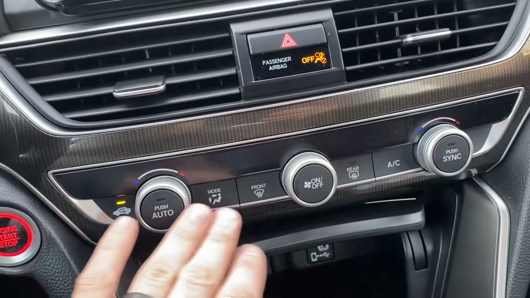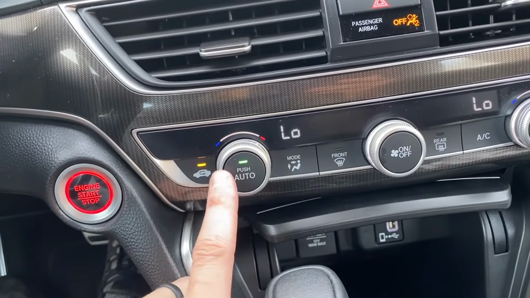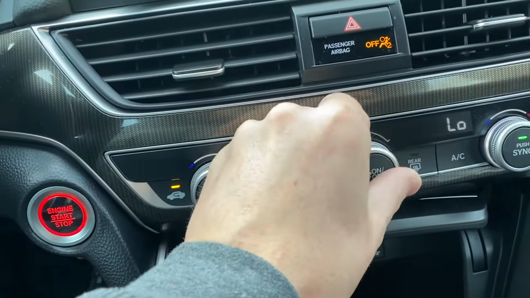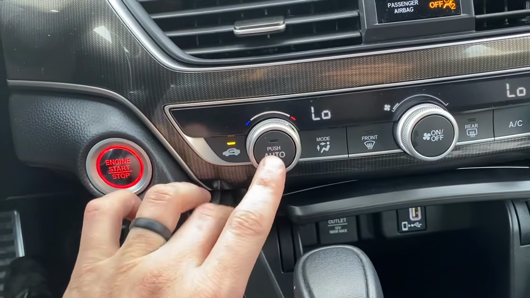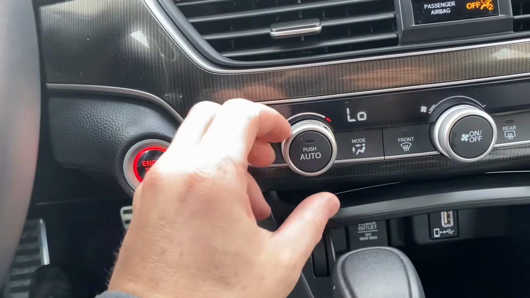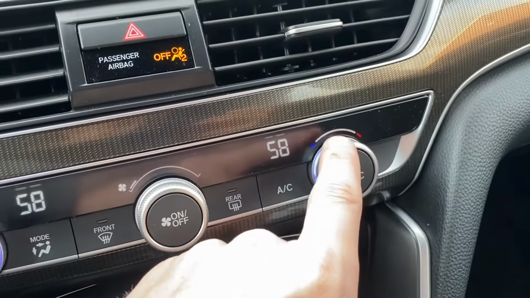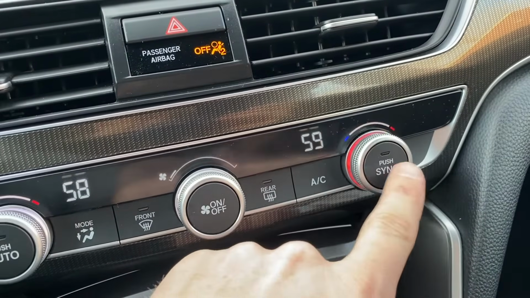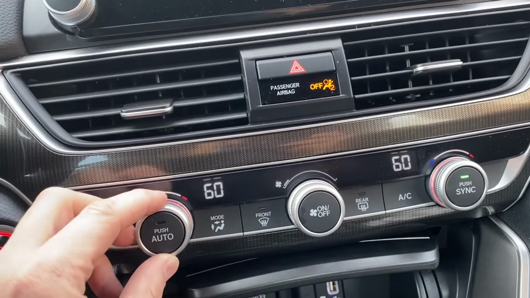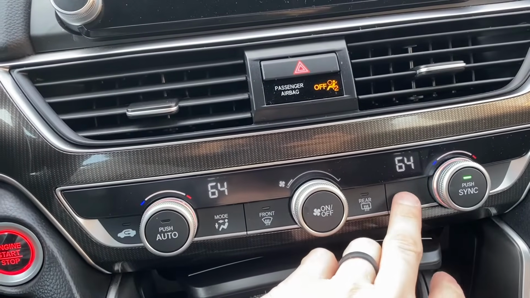Here's the climate control. Turn it on by pushing. You can also turn auto on by pushing here. If the green light's on, that means it's on auto. Change the temperature by doing that. Change the temperature here as well. If you want to sync these two together, just press the sync button. Now if I change it on the driver's side, it changes the passenger side as well.